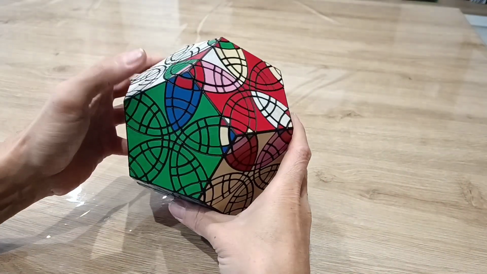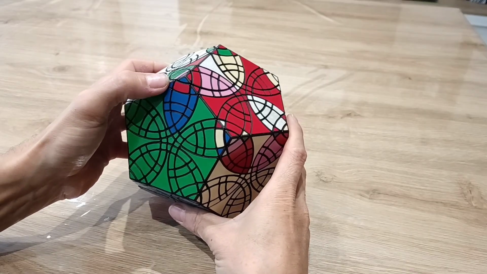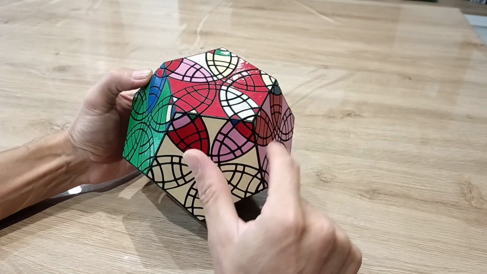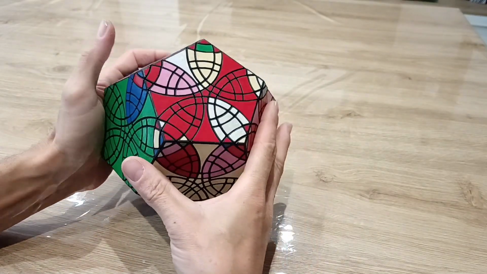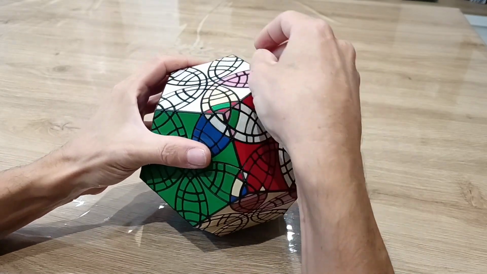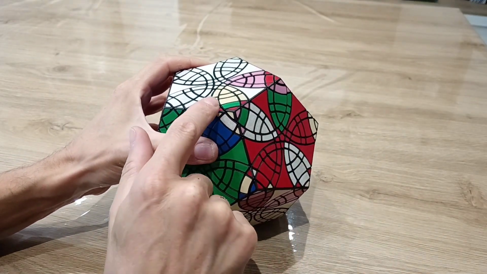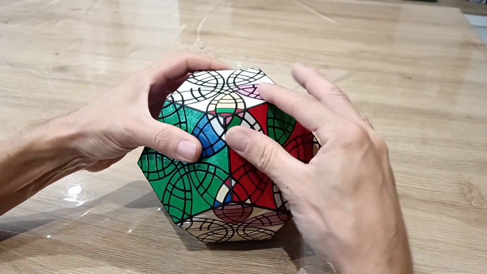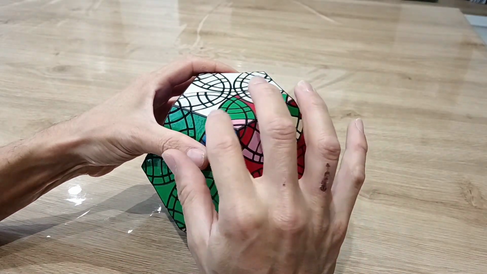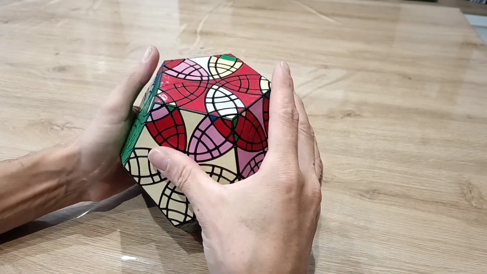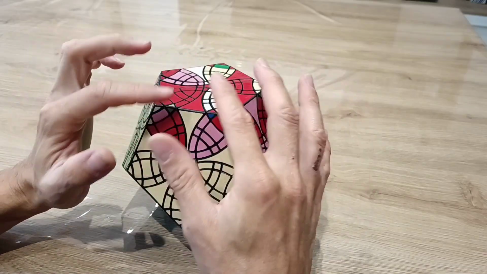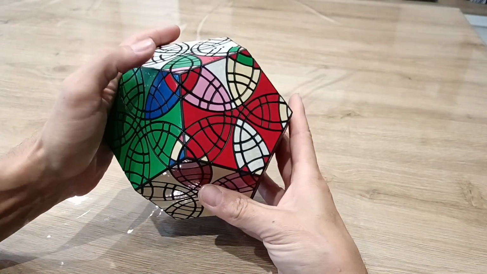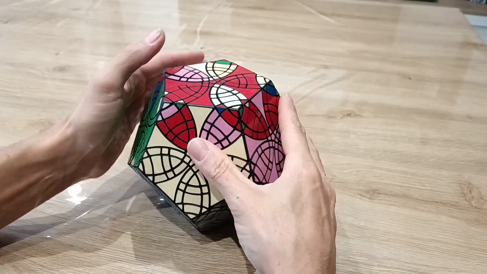Okay. So I have placed here a piece that doesn't belong with these colors. If this part is red and yellow, I have here another red and yellow that can confuse me. So I prefer to insert here pink and blue, because now to solve these last two corners I need to sacrifice a bit this part.